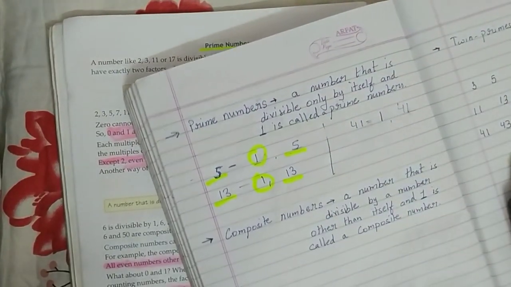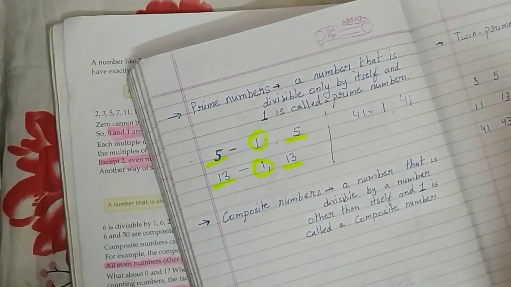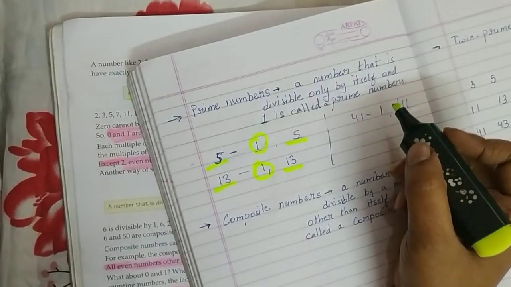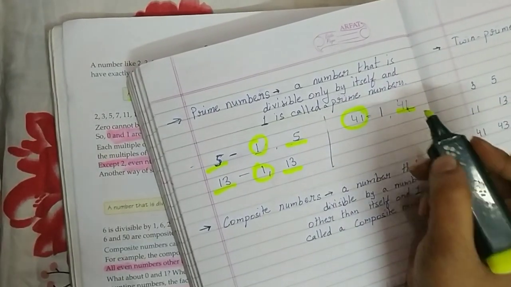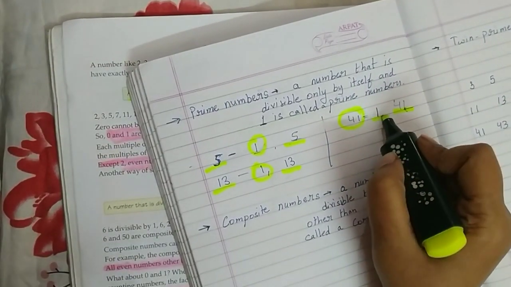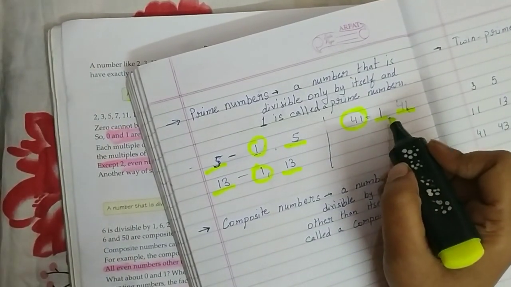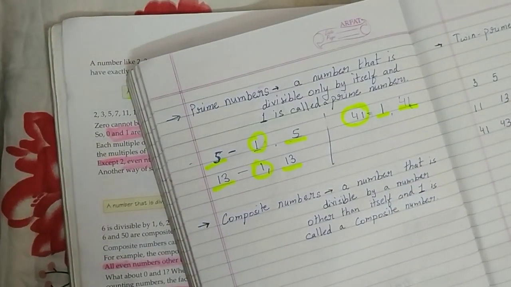No other number you can find which divides 41. So again you see it is qualifying both the things. 41 is divisible by 41 and it is divisible by 1. So, 41 is dividing itself and 1 is dividing 41. So, this is what? Prime number.